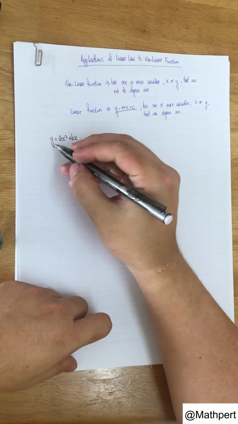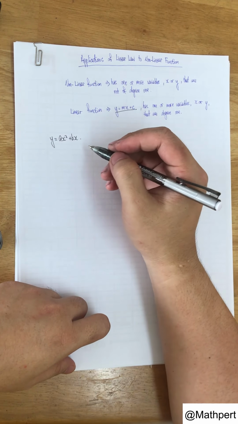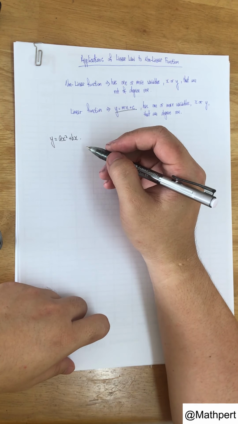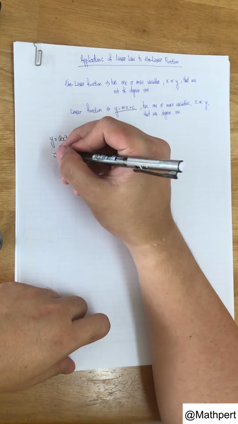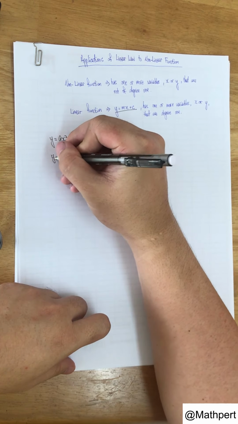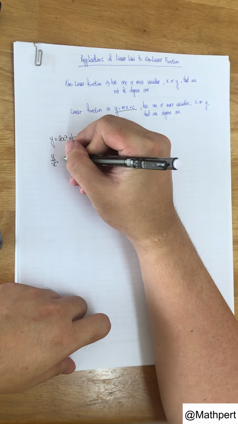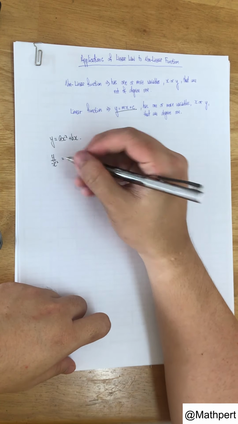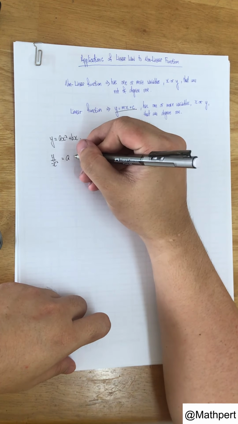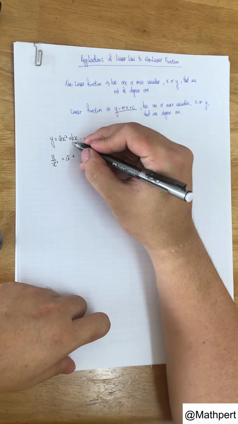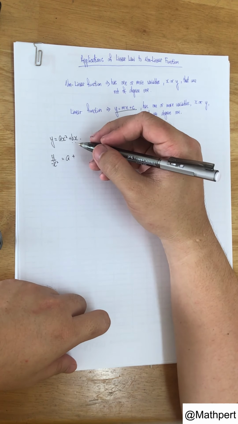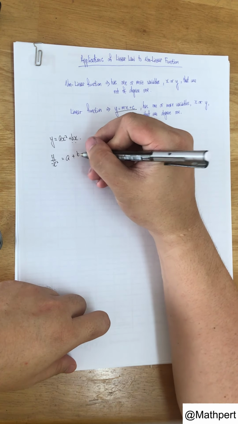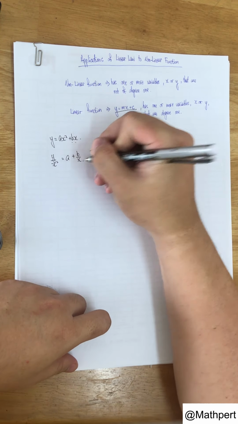First, we divide the whole thing by x squared. Here we get y over x squared equals ax squared divided by x squared, which is a, plus bx divided by x squared, we get b over x.